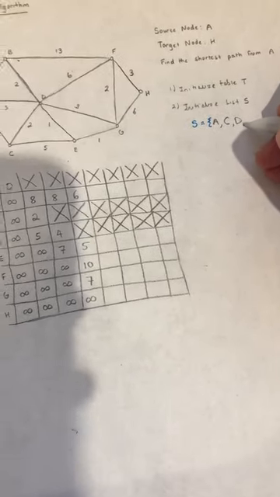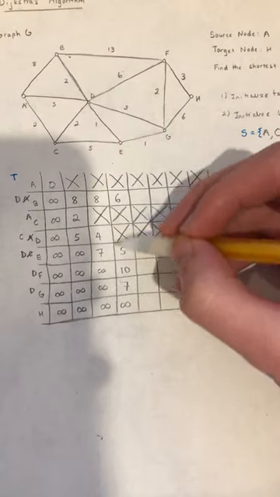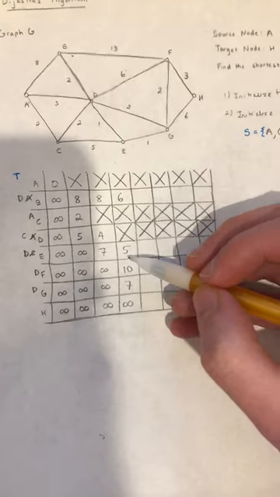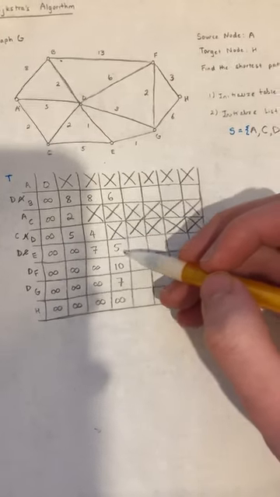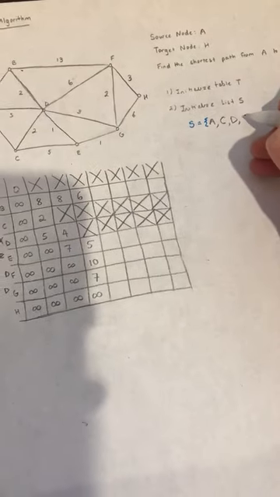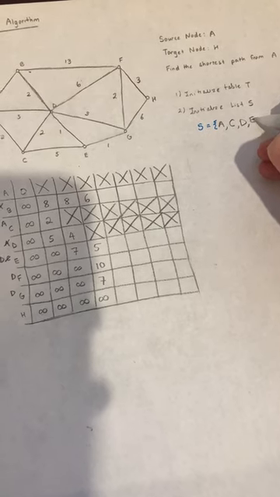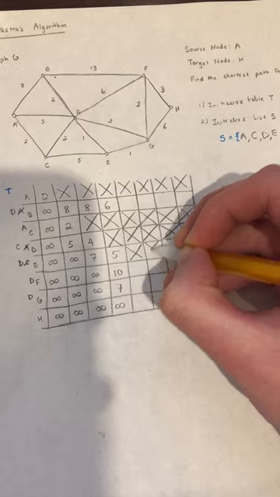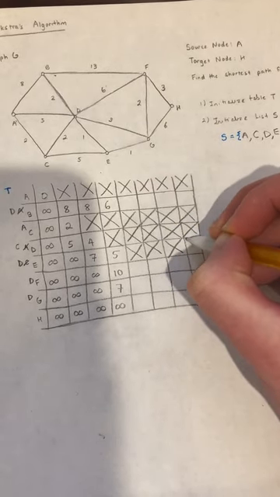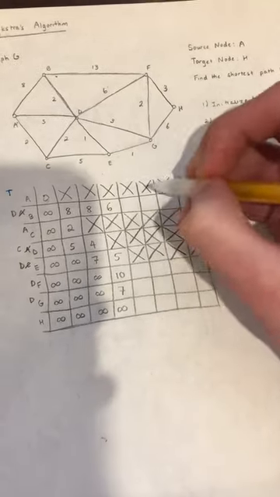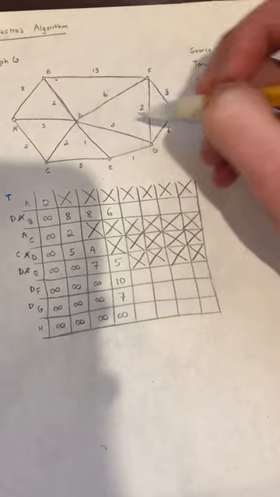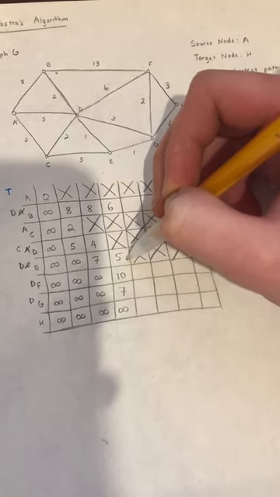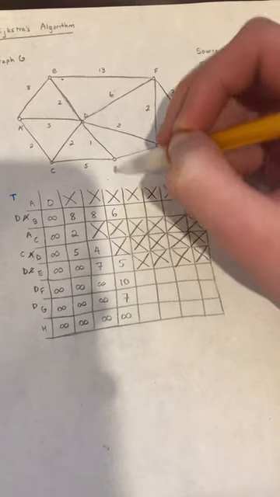All right, so out of all the nodes in this column, which one has the shortest distance from A? That's going to be node E, and node E has not been visited yet. So we're going to add node E to our list S, and we're going to X out all the other columns of E. Great. So now E is over here. We know the shortest distance recorded so far from A to E is 5.